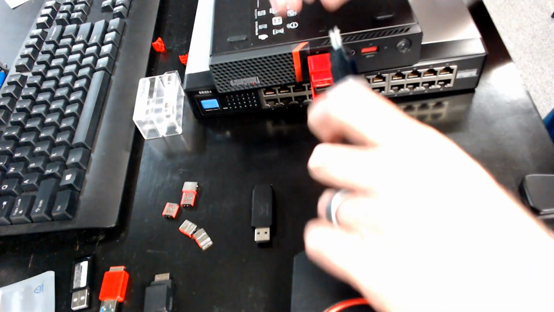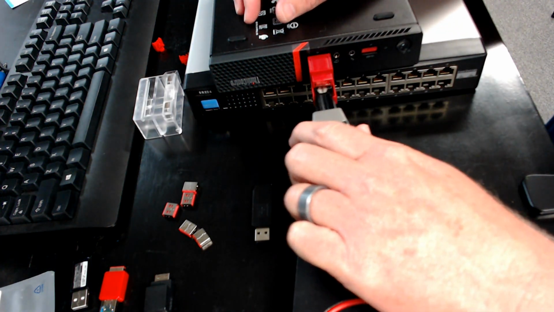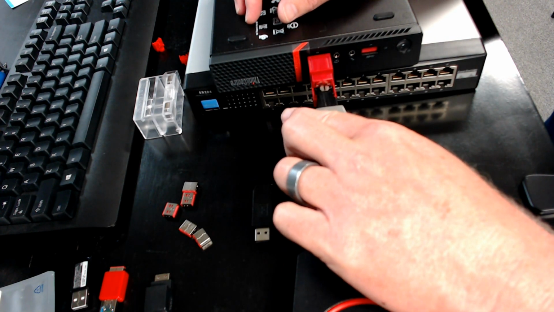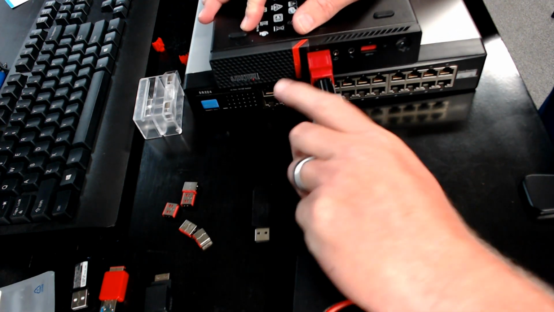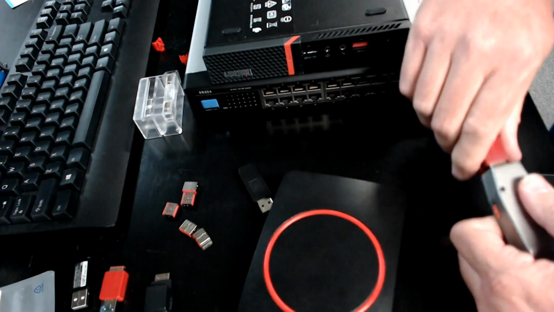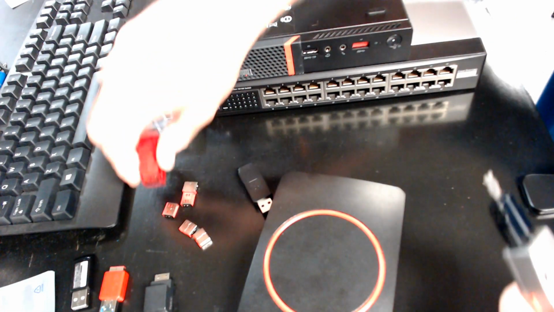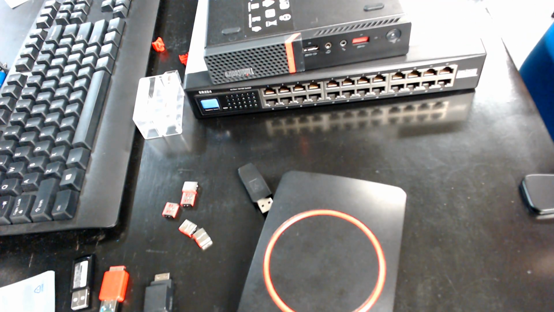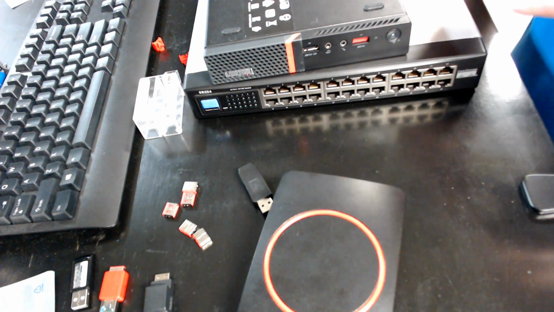Okay, so I'm going to undo this. Yep, that was right. So take that off. Let me get my wireless dongle out before I forget what I did with it. Oops, I didn't get that all the way off.